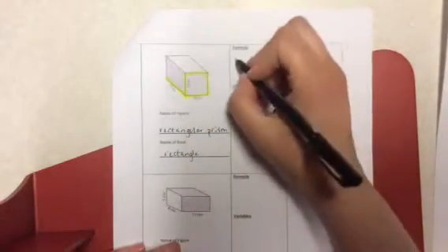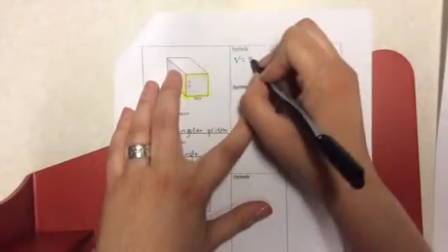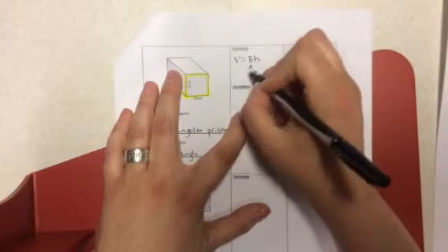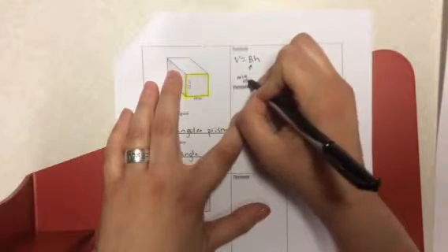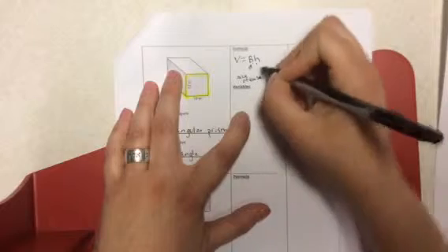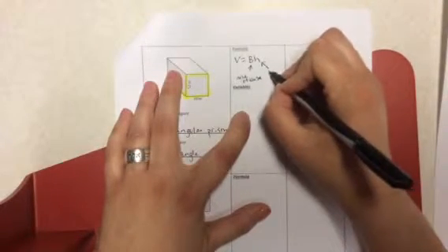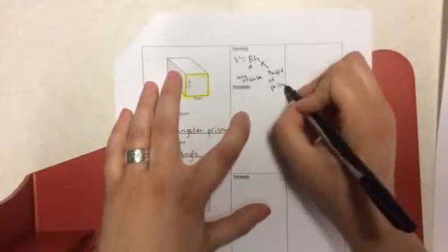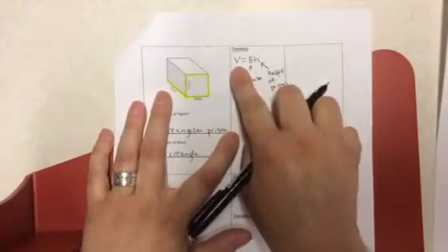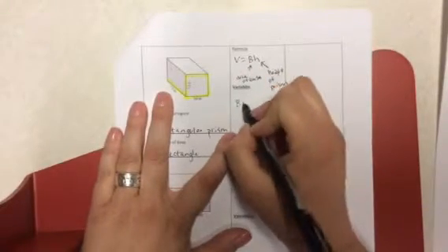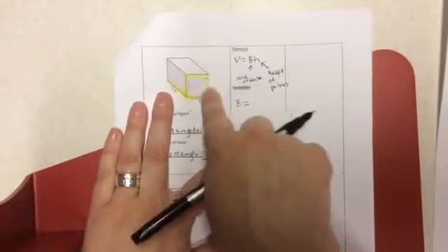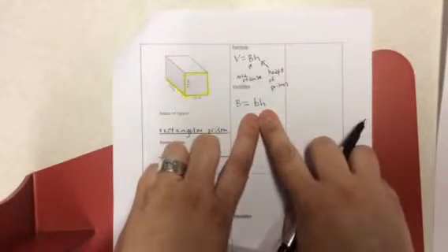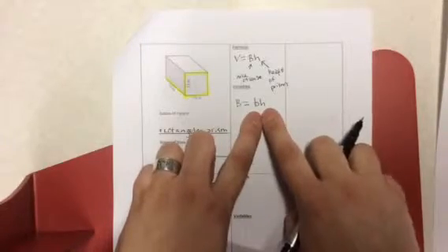We know, again, the formula for volume of any prism is area of the base times the height. Okay, what does big B stand for? Area of the base. What does H stand for in this? Height of the prism. So we know volume is V. Big B is the area of the base. What shape is this? It's a rectangle. Again, we know the formula for the area of a rectangle is base times height.